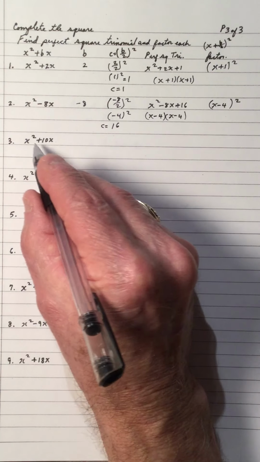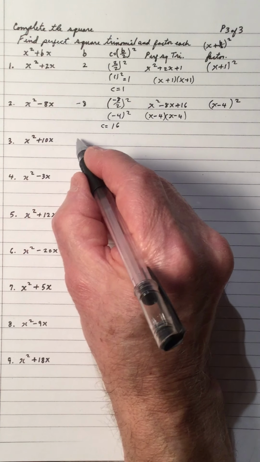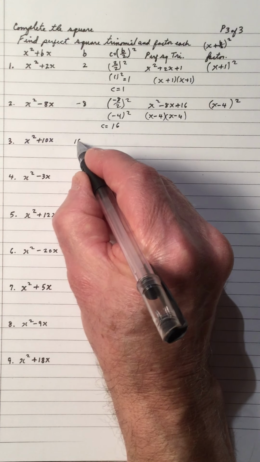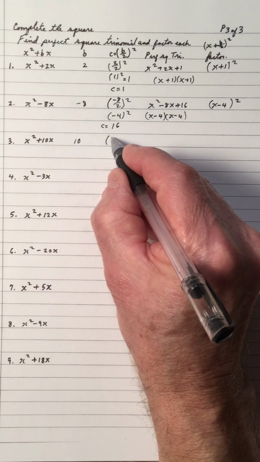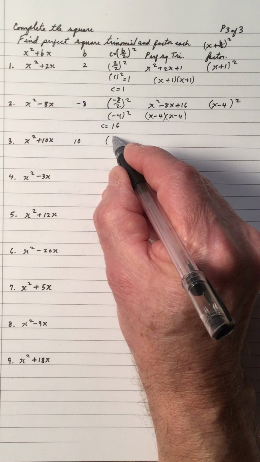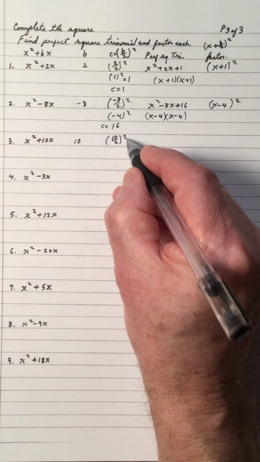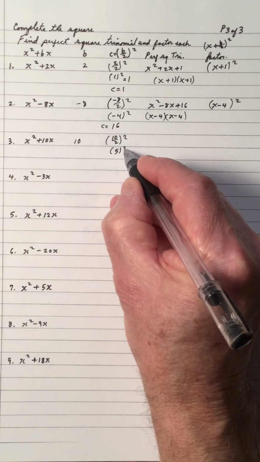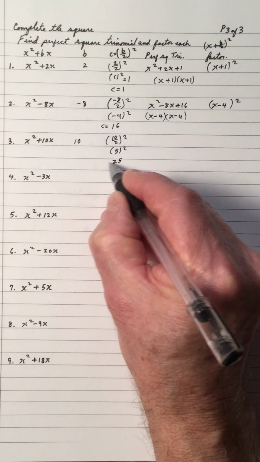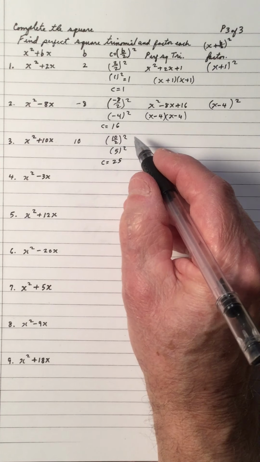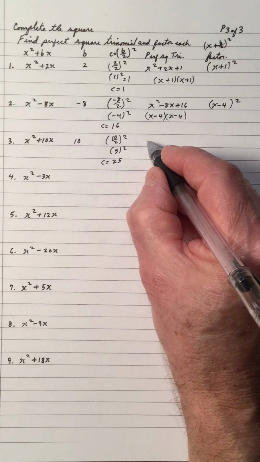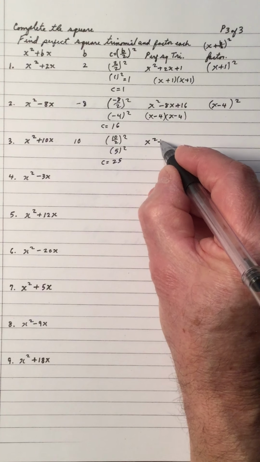And number 3, again, x squared plus 10x. b is 10. So b over 2 squared, b divided by 2 squared is 10 divided by 2 squared, which is 5 squared, which is 25. So that means c is 25. So the factorization, x squared.